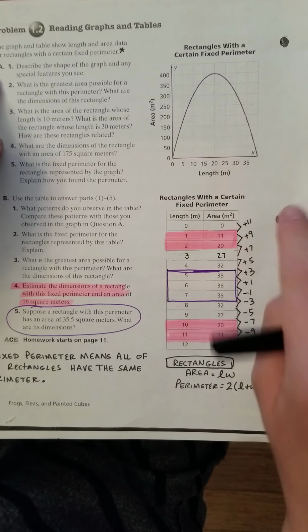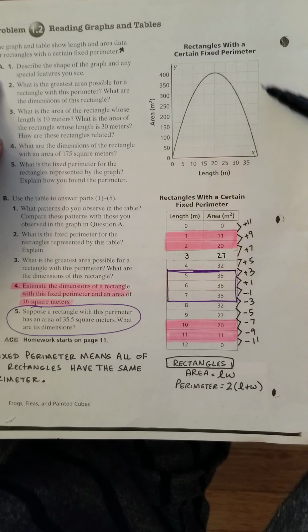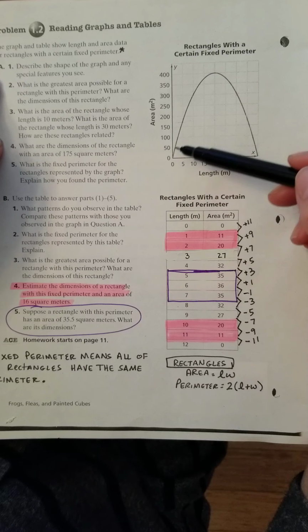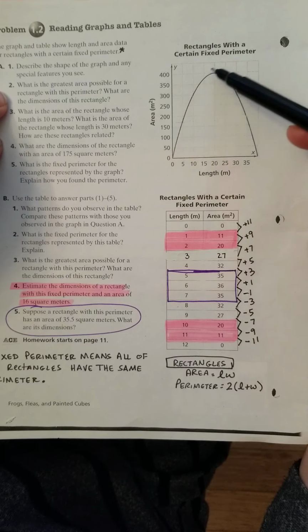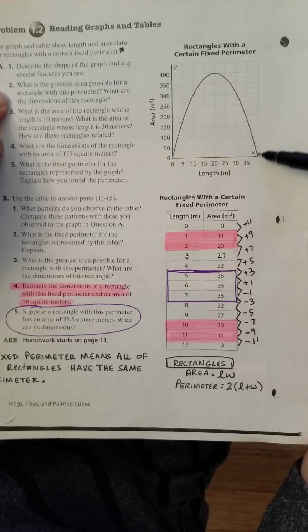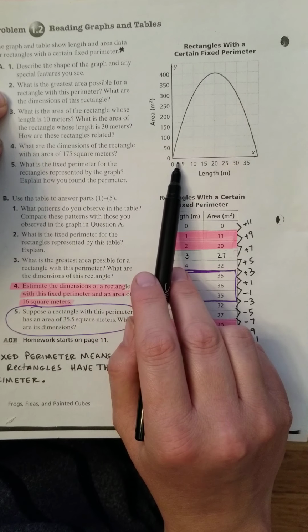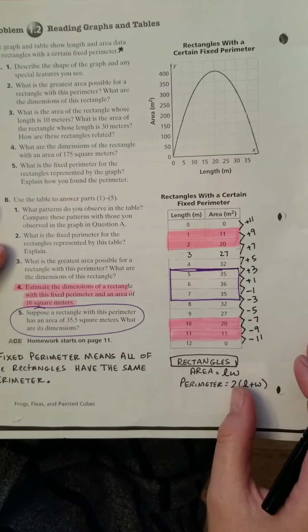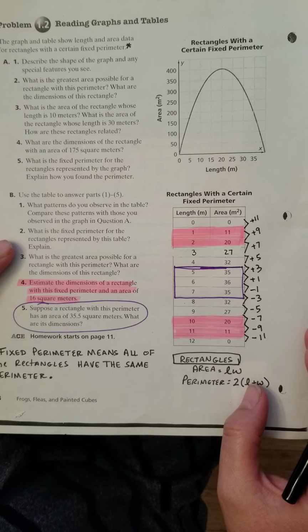So if you're describing the shape, you should have used the word parabola, right? So we've got a parabola that looks kind of like the St. Louis Arch. So you should have an idea, just based on what we've done so far, of how this relates to the parent graph a little bit. And you might even be able to come up with an equation for it, but we're not actually focusing on that right now. We're just focusing on how rectangles relate to quadratic relationships.